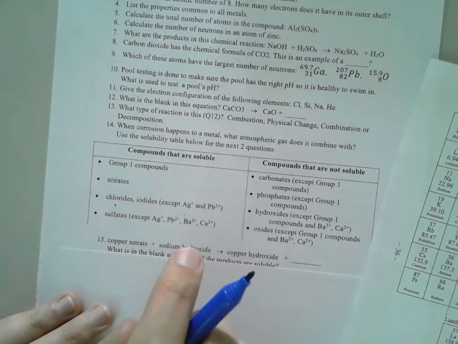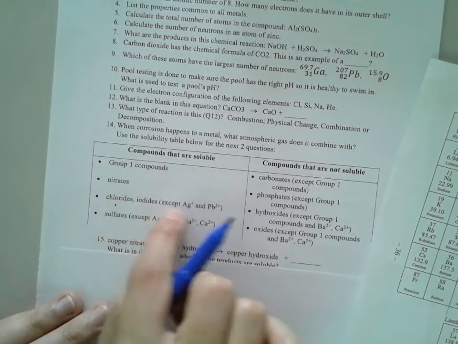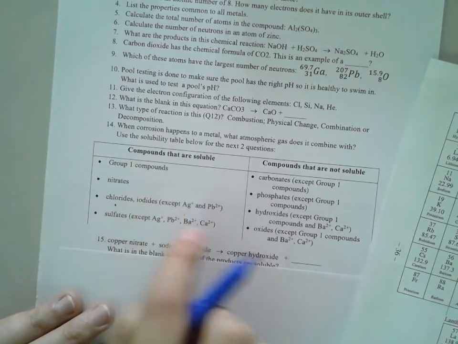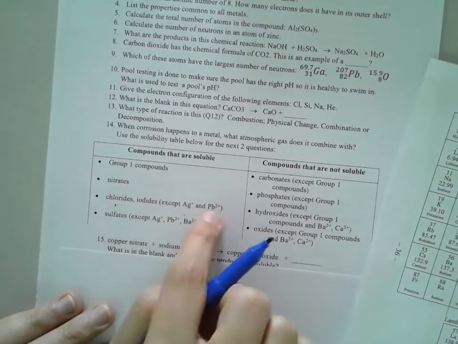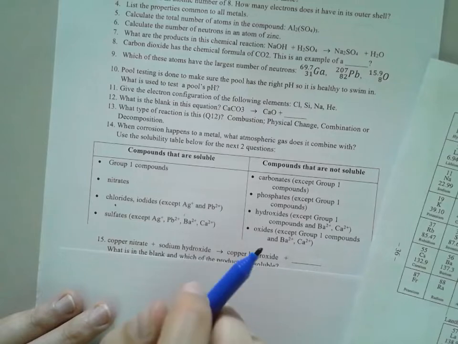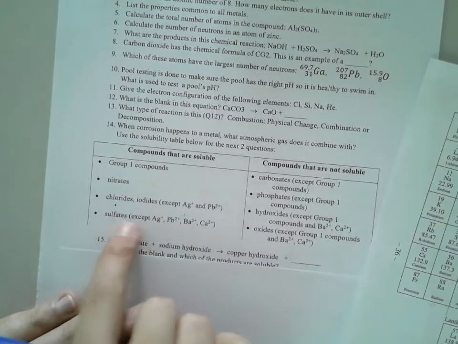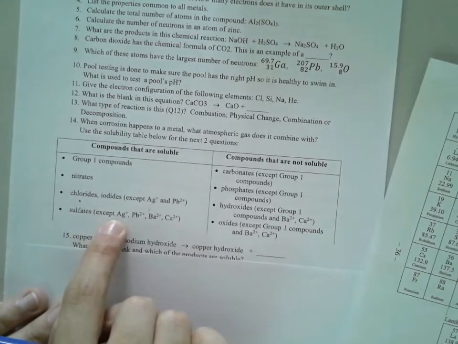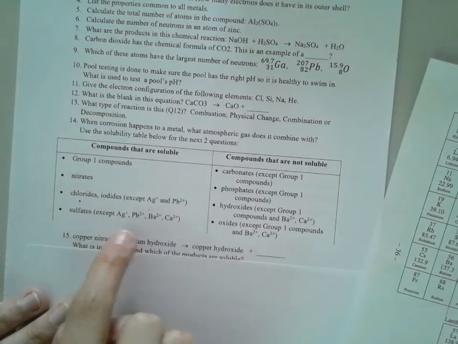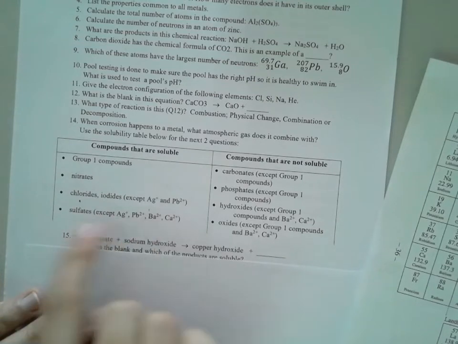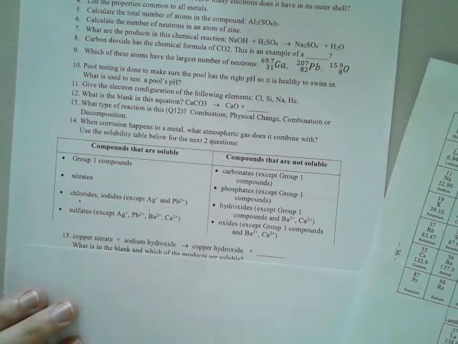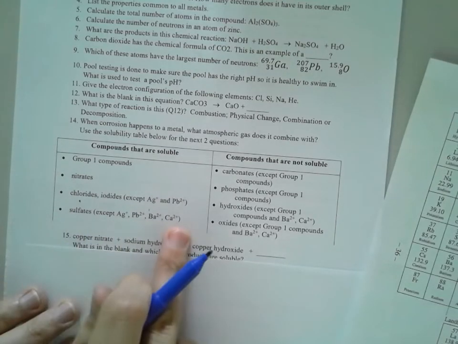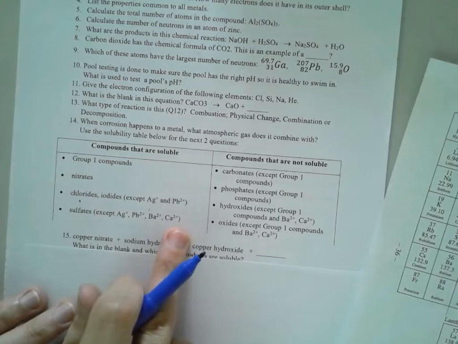It'll form into a solid. So silver chloride or silver iodide will form solids. Lead chloride or lead iodide will form solids as well. And also here it says Ag sulfate, so silver sulfate or lead sulfate or barium sulfate, calcium sulfate, all of those form solids. Anything else that's not in here, however, will not form a solid.